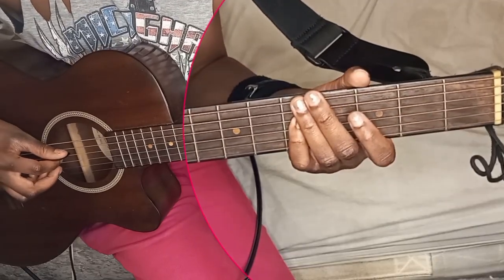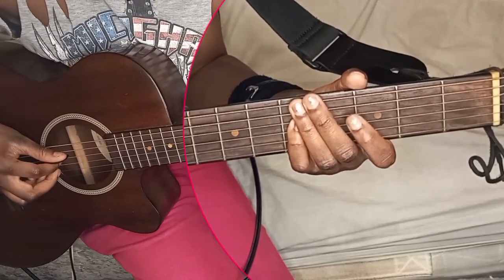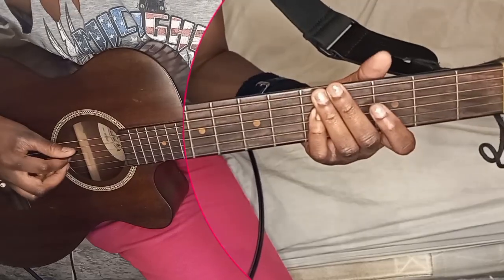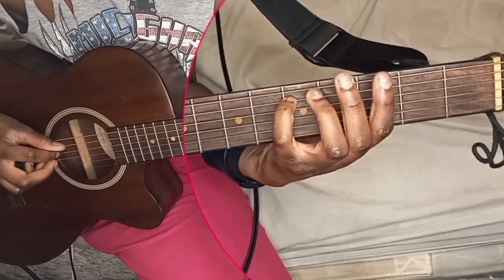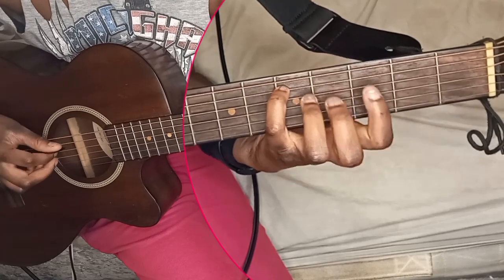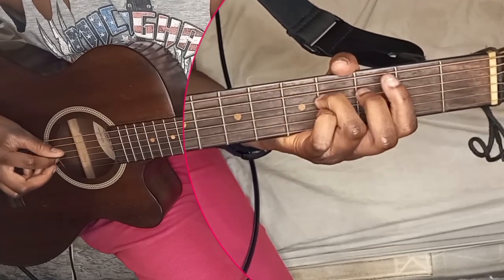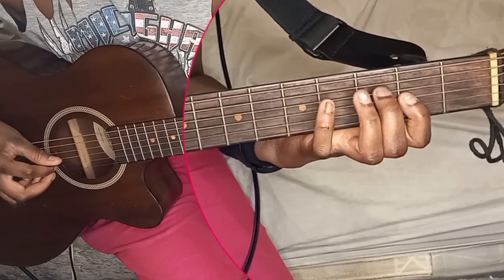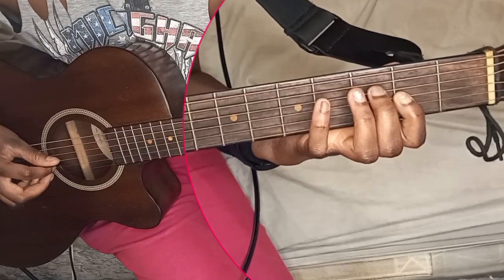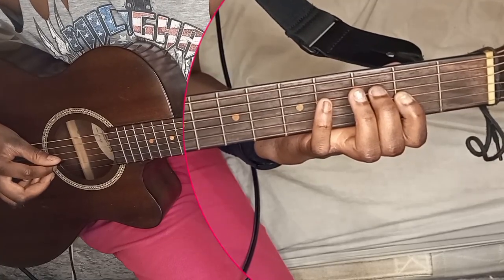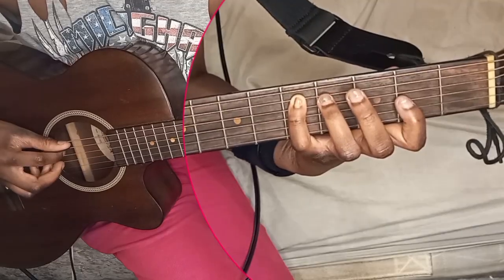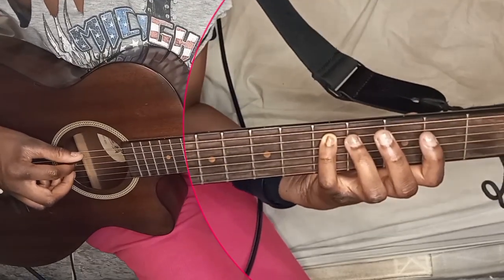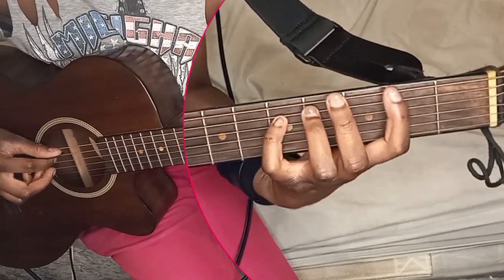Okay, next one, 5, 7, 9. The fifth of G is D, and the seventh is F sharp, and then the ninth is A, which is a whole tone higher than the root, or a whole tone higher than the eighth tone.